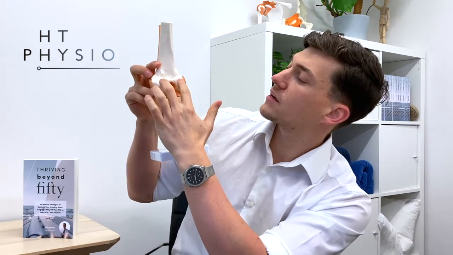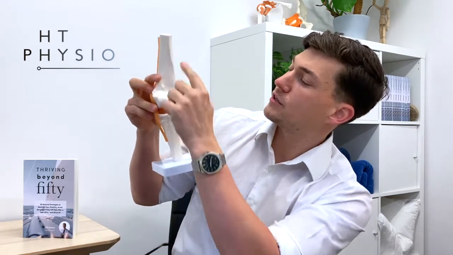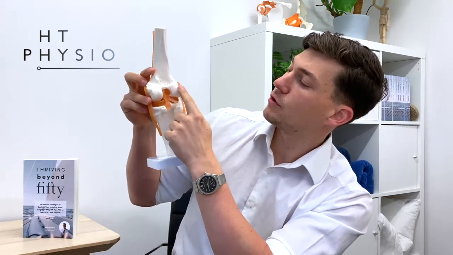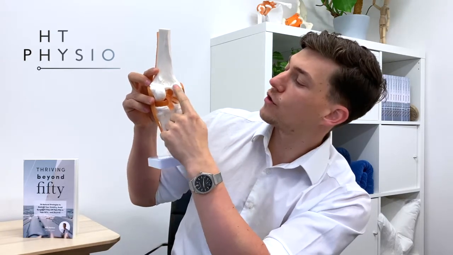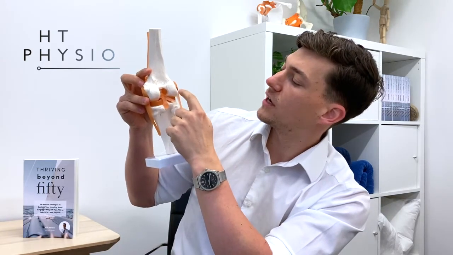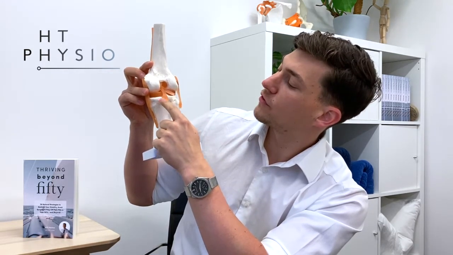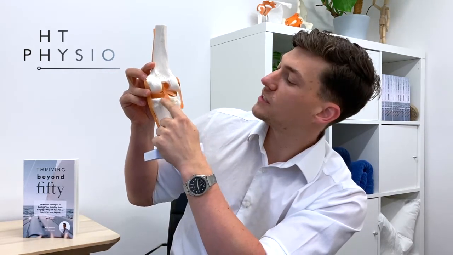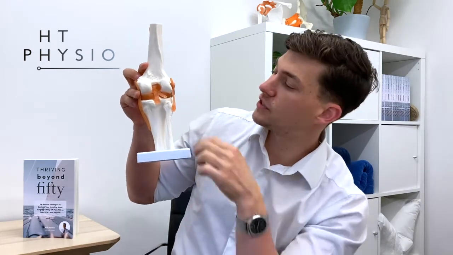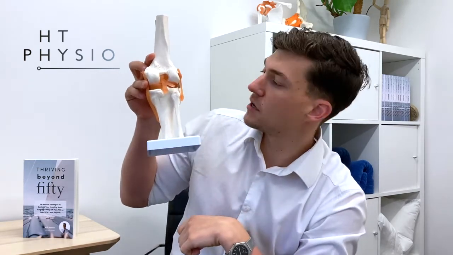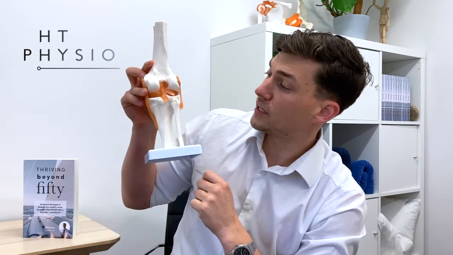We've got the back of the thigh bone, the femur, which comes up here. And these are what we call the condyles, the femoral condyles. So these are the bits that make up the top of the knee joint. And then under here, we've got the tibial plateau. So this is the flat part of the shin bone, which makes up the bottom part of the knee joint.